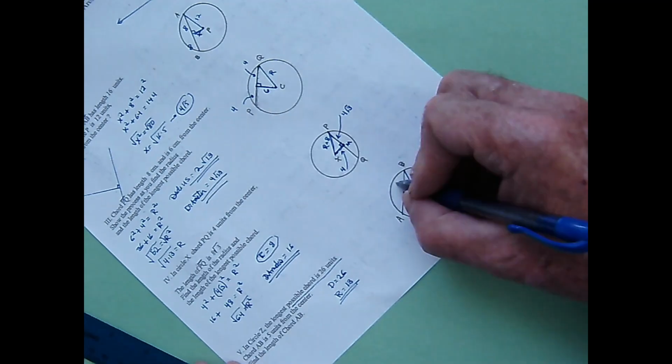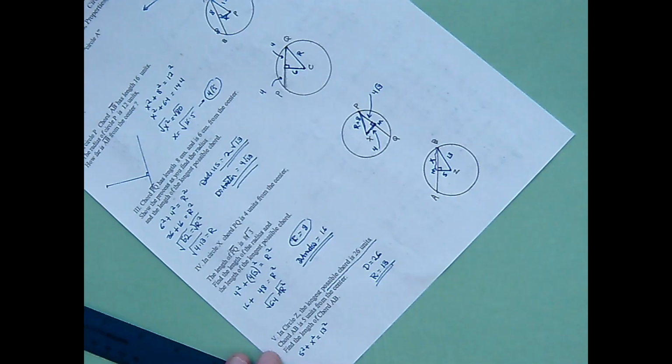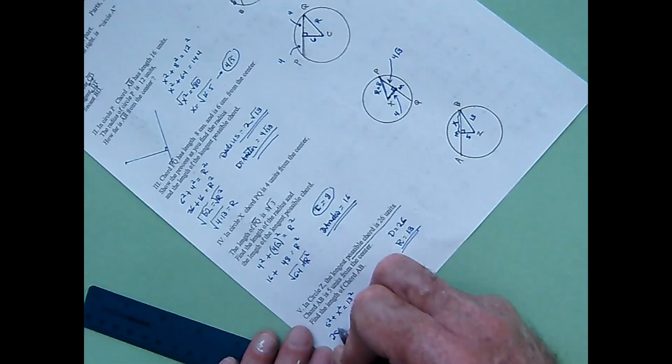Let's call this length X right there, and you might know that length already from that midpoint to point B. 5 squared plus X squared is equal to 13 squared. Yeah, these seem like familiar numbers to me. 25 plus X squared is equal to 169. Subtract 25 from both sides. We got X squared equals 100.